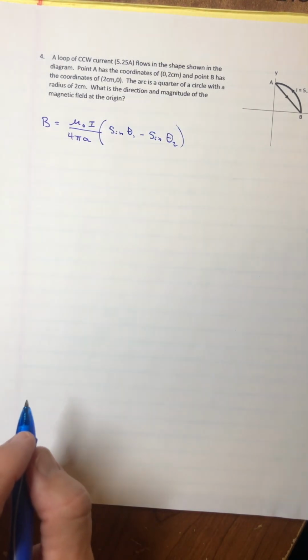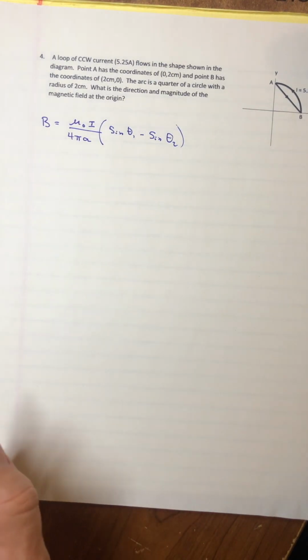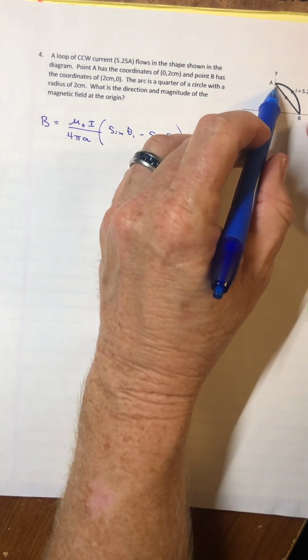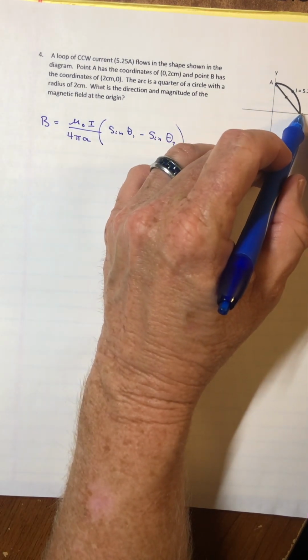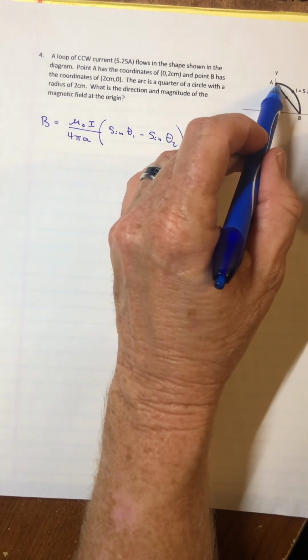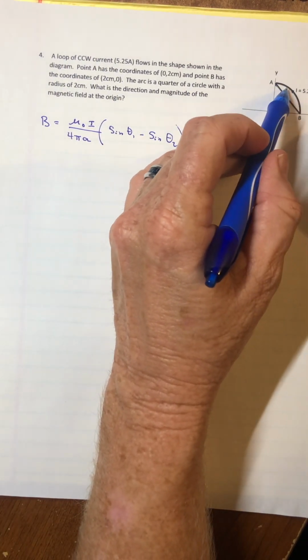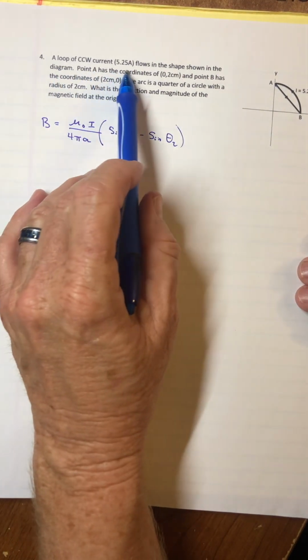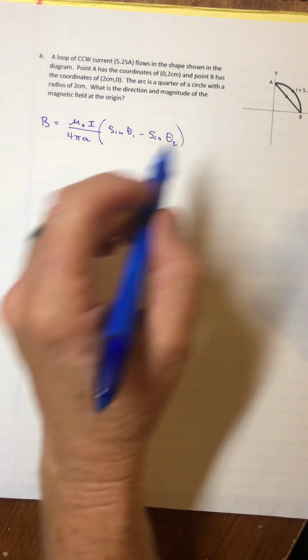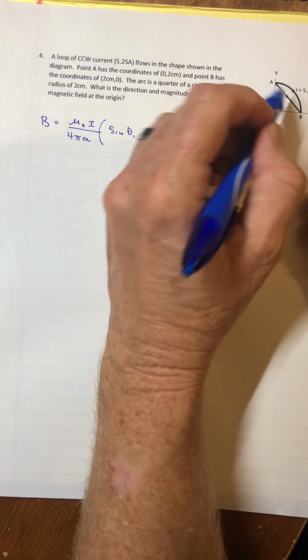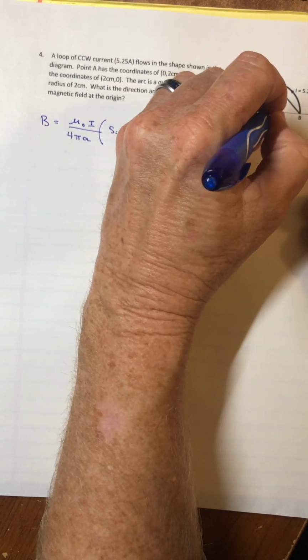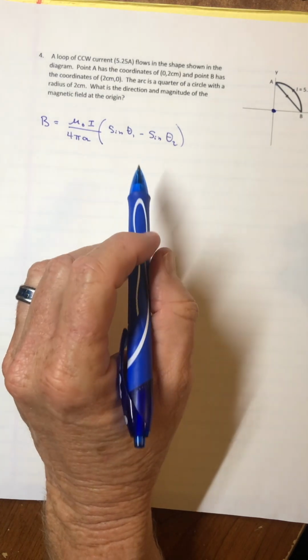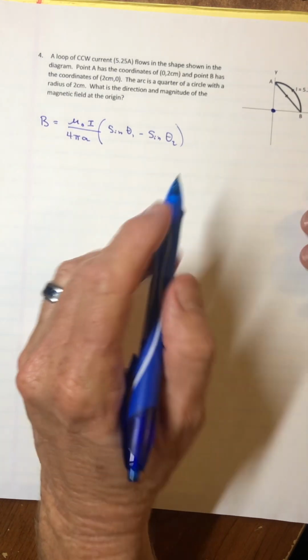I'll go ahead and do the sine one, and I'll think about that being applied to this straight piece right here. Because I do have another piece to worry about, and that's this arc. And because we've got this counterclockwise loop, and they give us the current. But let me just start with this straight piece, and let me just say they're trying to find the magnetic field here at the origin.